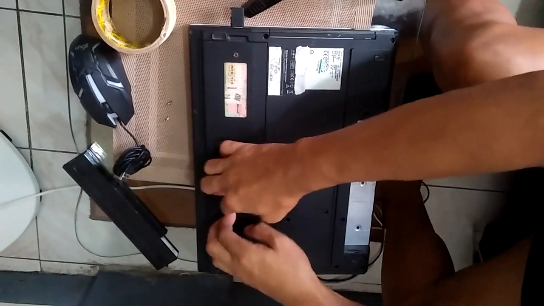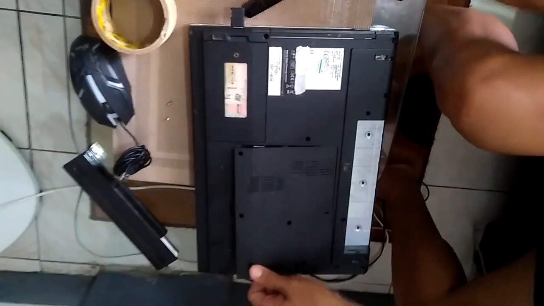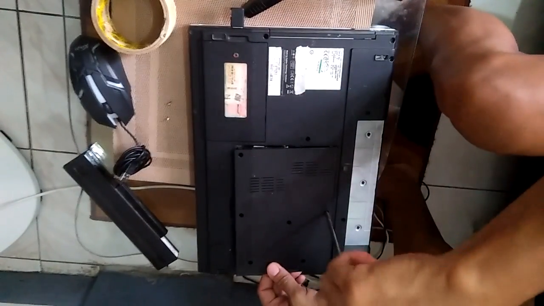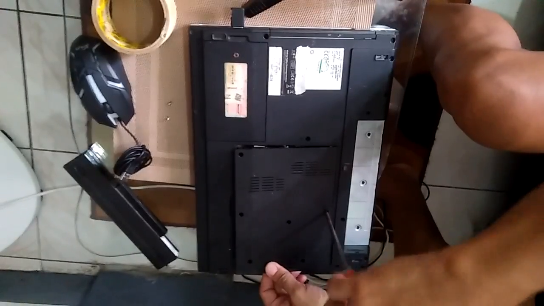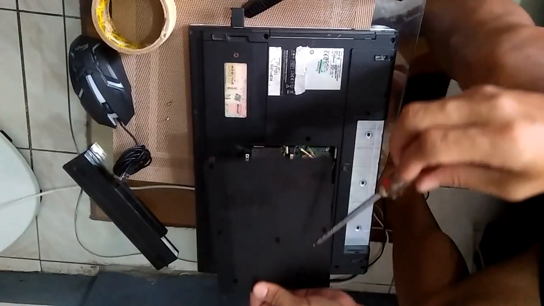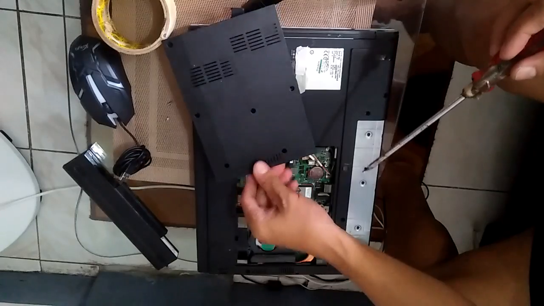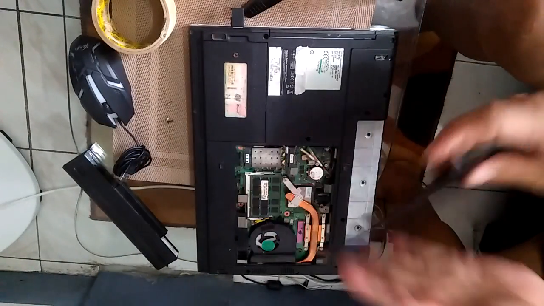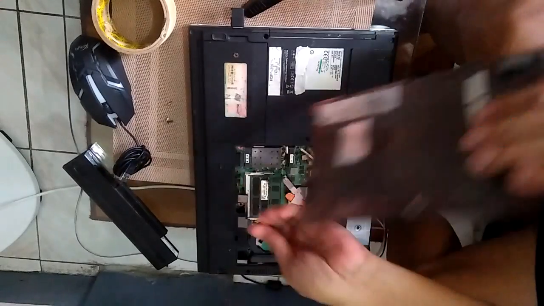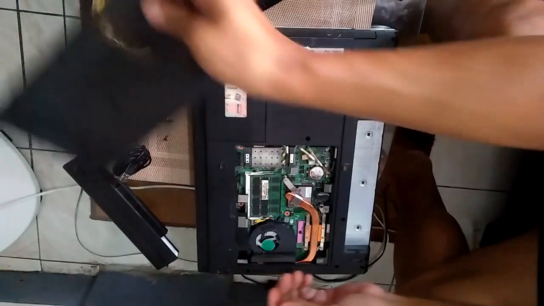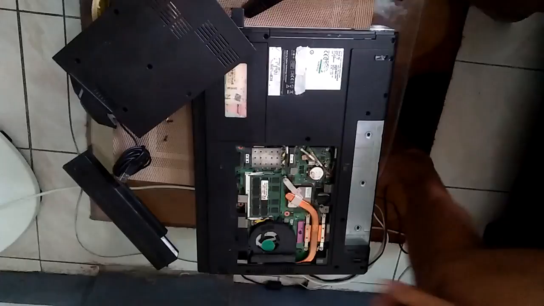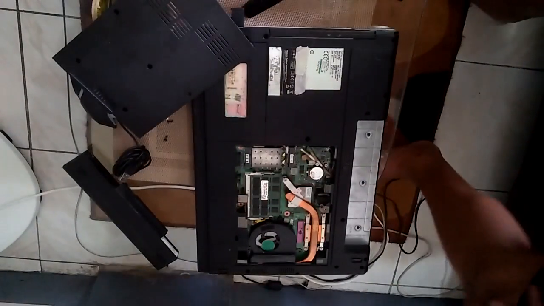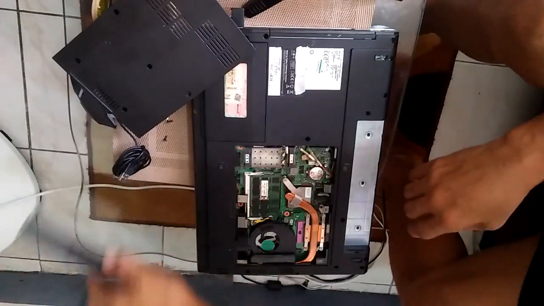Okay guys, it's open already. So this is the backup battery.